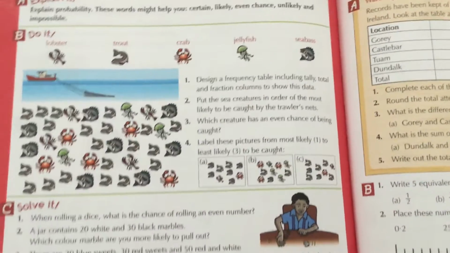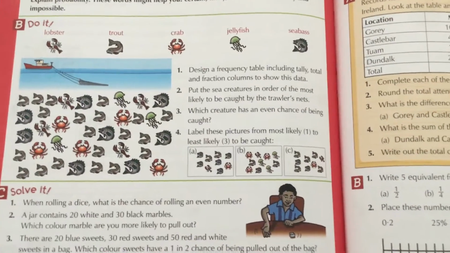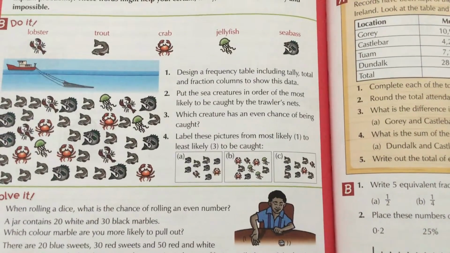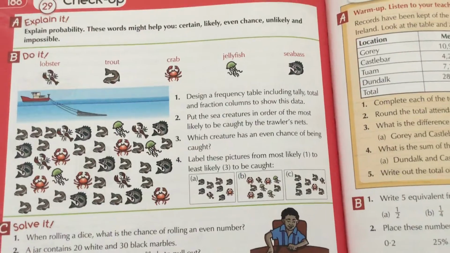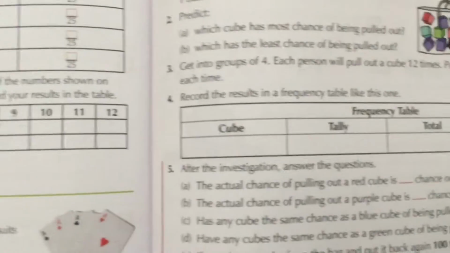Okay guys, and then we're going to go to do it where we have our sea creatures in front of us, and you have to design a frequency table that includes a tally, total and fraction columns to show this. Remember, when you're expressing a number, you must put the smaller number over the total number, the large number. There's your frequency table like yesterday.